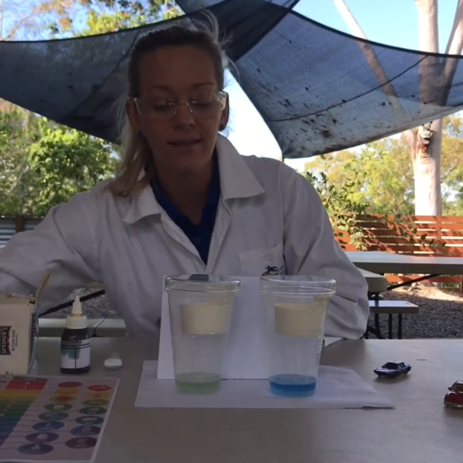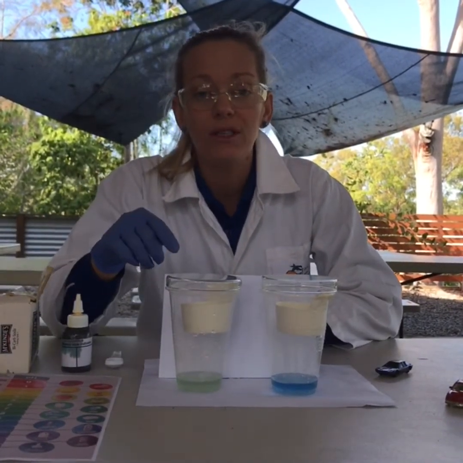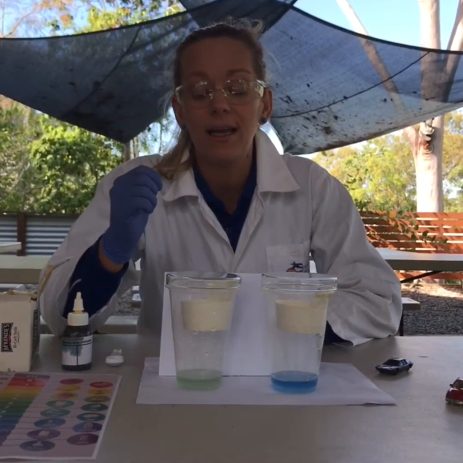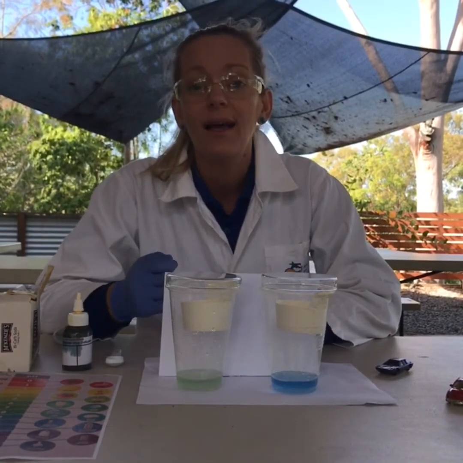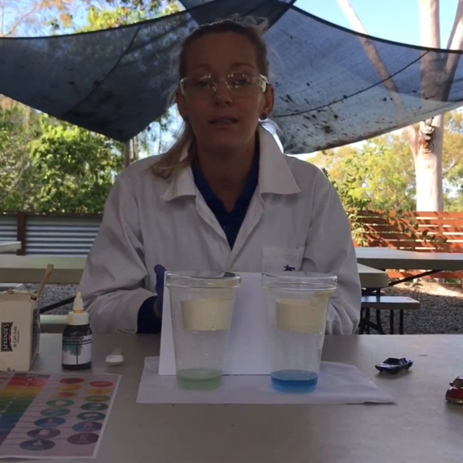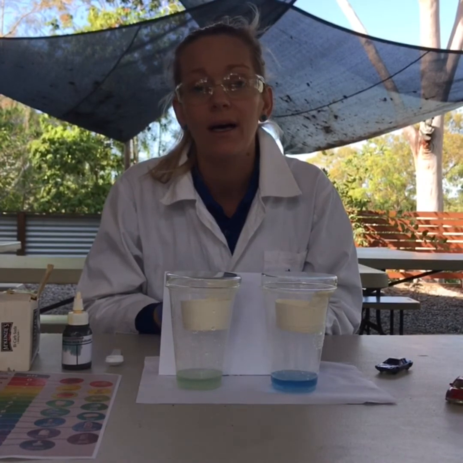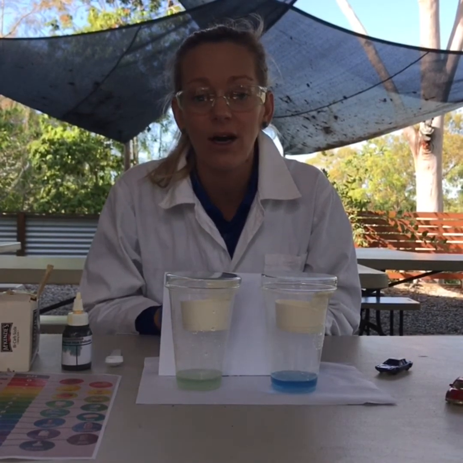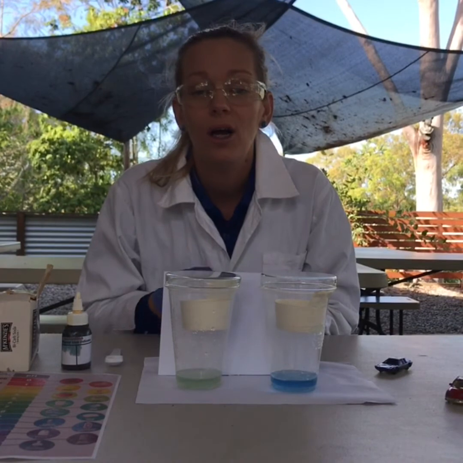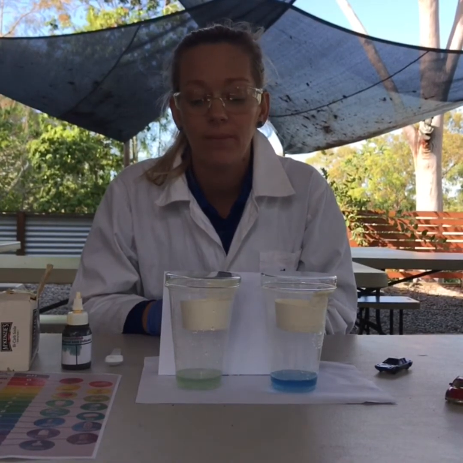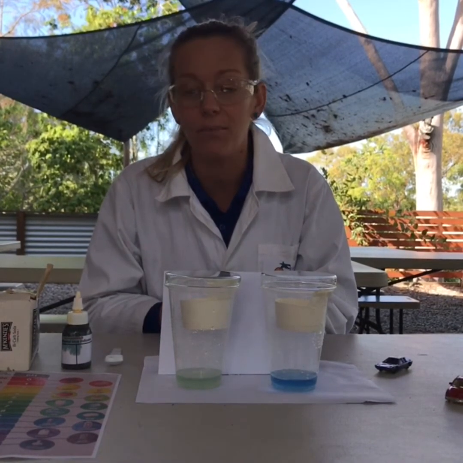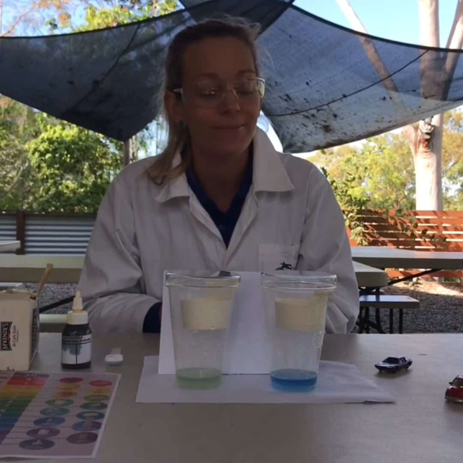So what was causing this? What was causing this was the chemical reaction producing carbon dioxide. And as that carbon dioxide dissolved into the seawater, it then increased the amount of hydrogen ions in that seawater, which lowers the pH, hence the colour change indicated by our bromothymol blue solution.